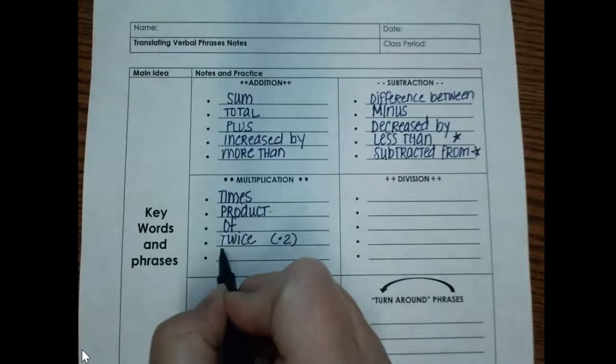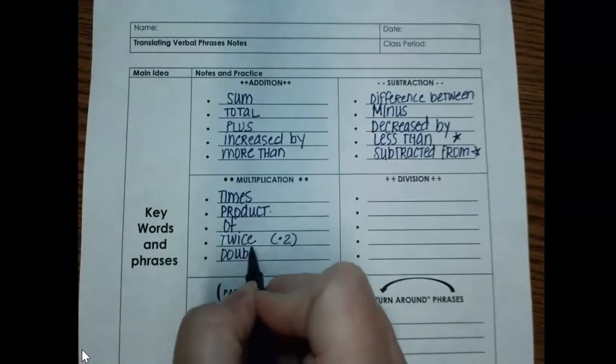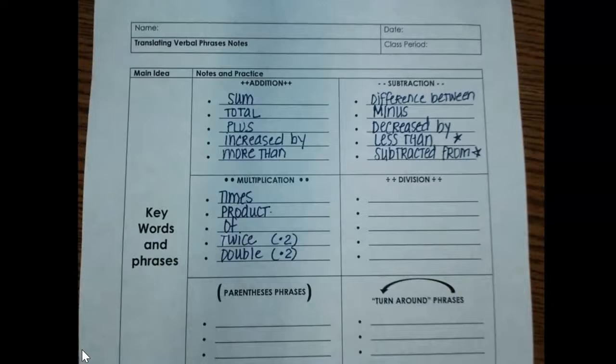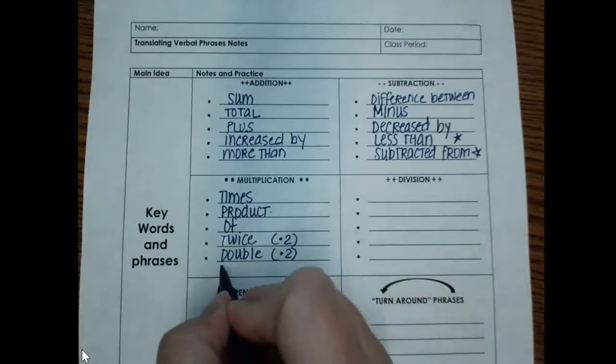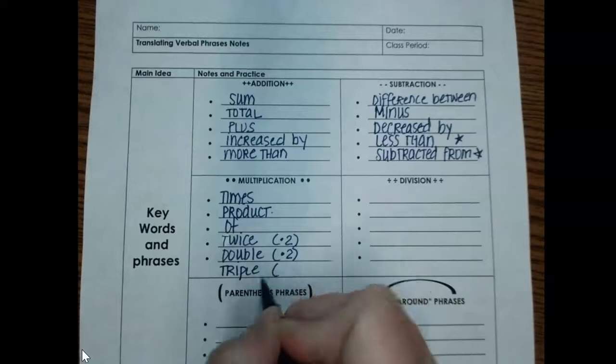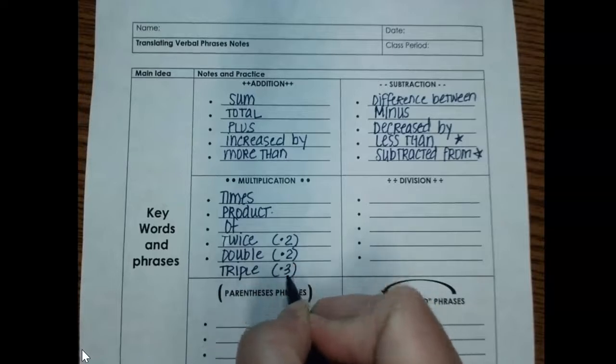You could have the word double. Double also means multiply by 2. And you could have the word triple. These are the most common ones. We could keep going. Triple means multiply by 3.